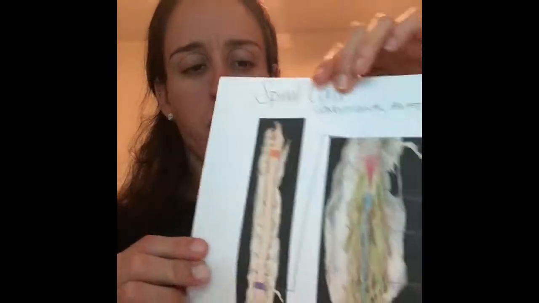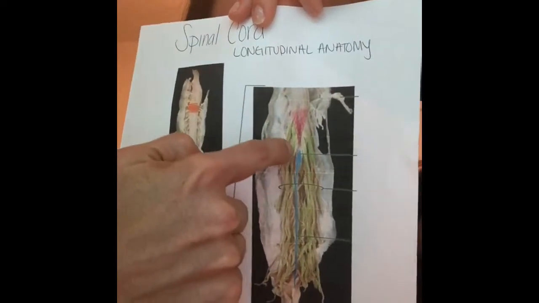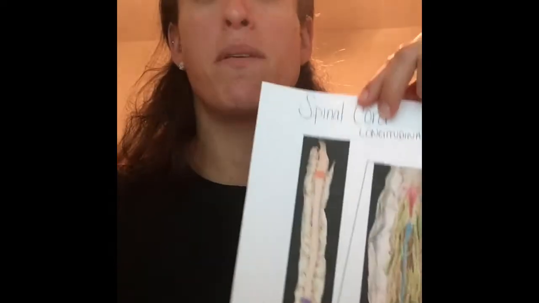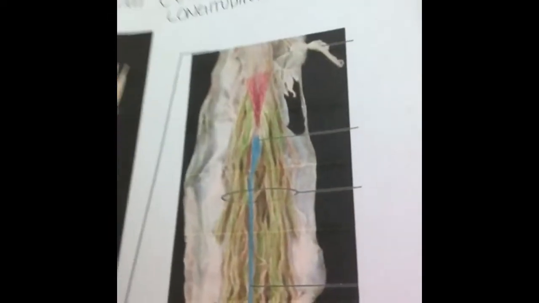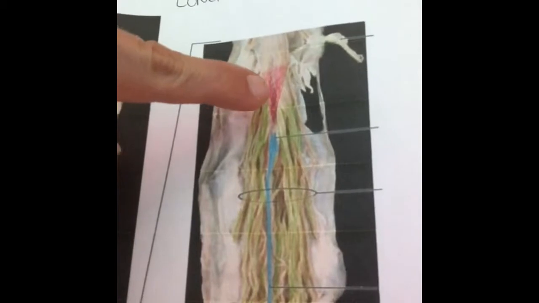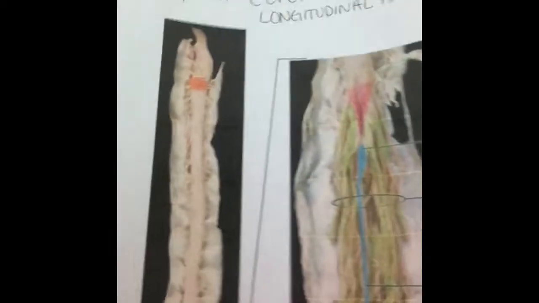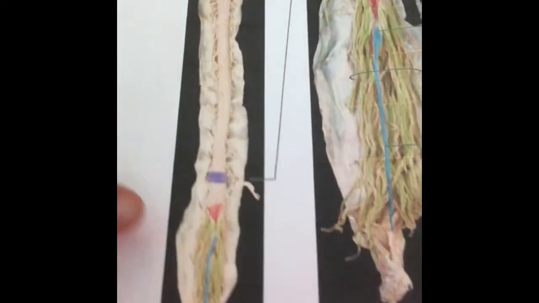So in this picture, it's depicted as the baby blue color. If you look very closely, you can see that is the filum terminale. It comes from the conus medullaris and goes down.